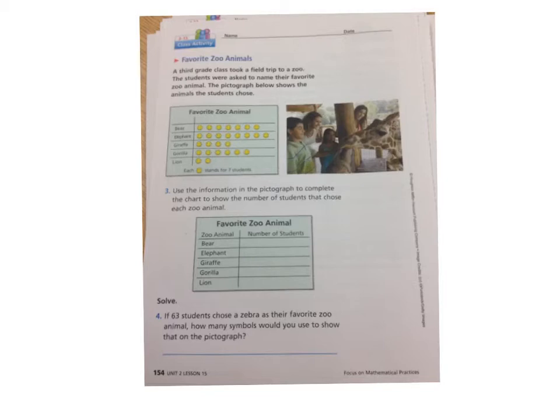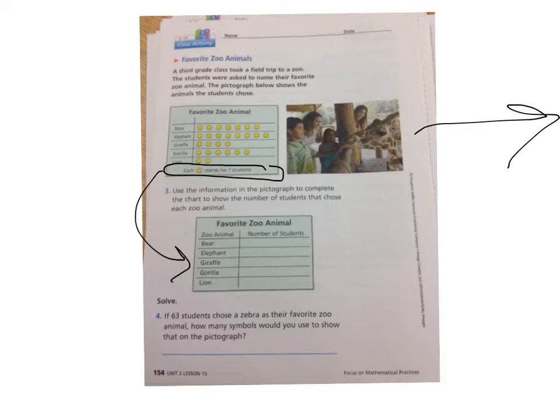Well, if you've got a lot of people there, if you made a smiley face for every single person, it would be like off the page. So instead, here it says each smiley face stands for 7 students. So when you fill this in, you need to multiply each, however many smiley faces there are, by 7. And that's how you're going to get the answer for each of these.